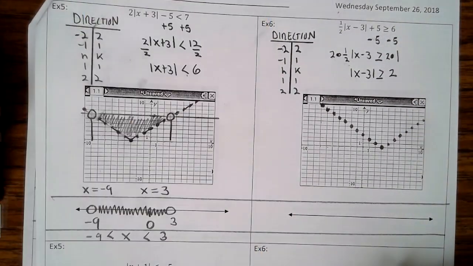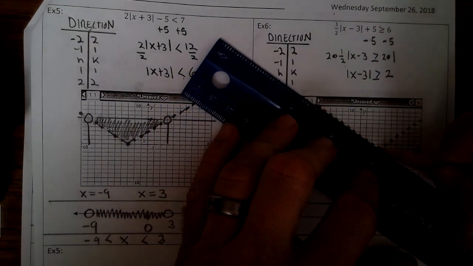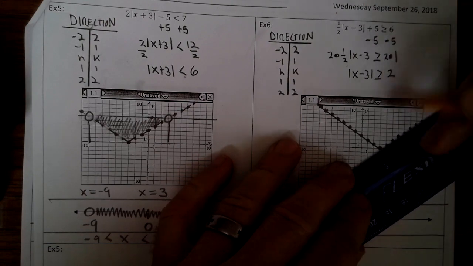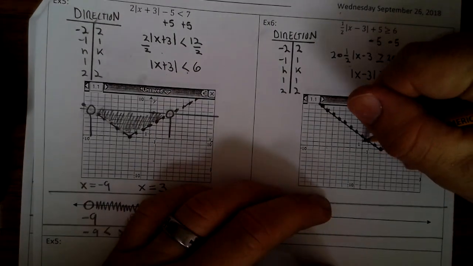All right. Now, because there's a line, it's a solid line. And then now we graph the right side, which is a horizontal line at 2.